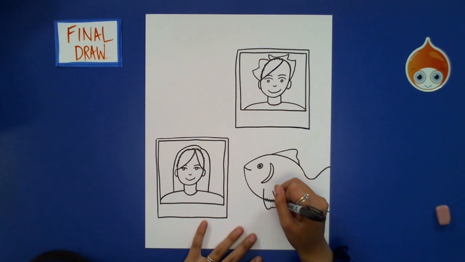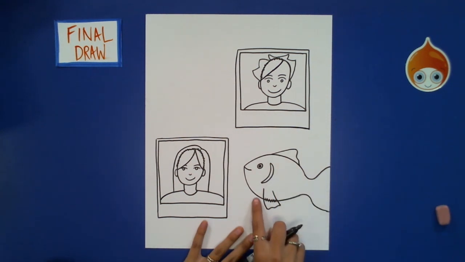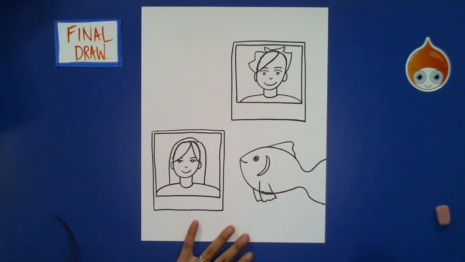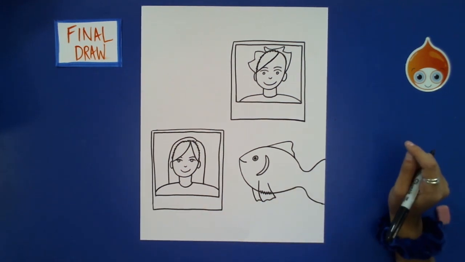Now, any line that comes inside of that fin, this is the front fin, so you want to make sure that you erase that. But then for the back fin that's on the other side, we're only going to see the bottom. So we're going to draw a line that comes down, draw a wavy line until you connect over to the other fin.